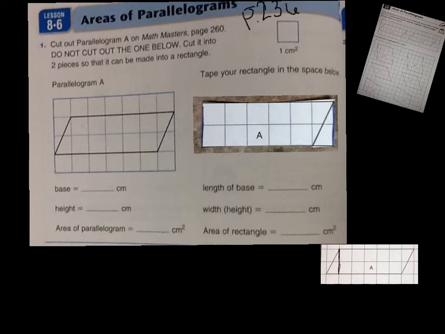So now we want to record the length of the base of our parallelogram and our rectangle. Here I can see the base is 1, 2, 3, 4, 5, 6 centimeters long. And over here as well, 1, 2, 3, 4, 5, 6 centimeters. And remember, for our parallelogram, the height is the shortest distance between the base and the side opposite the base, which would be right here. We can see that's 2 squares, so 2 centimeters. And looking at our rectangle, there's 2 for the height as well, 2 centimeters.